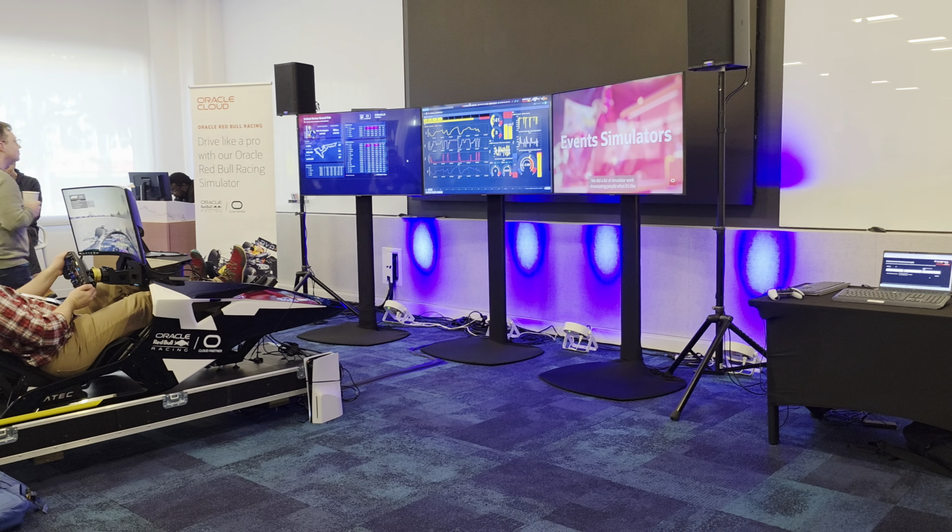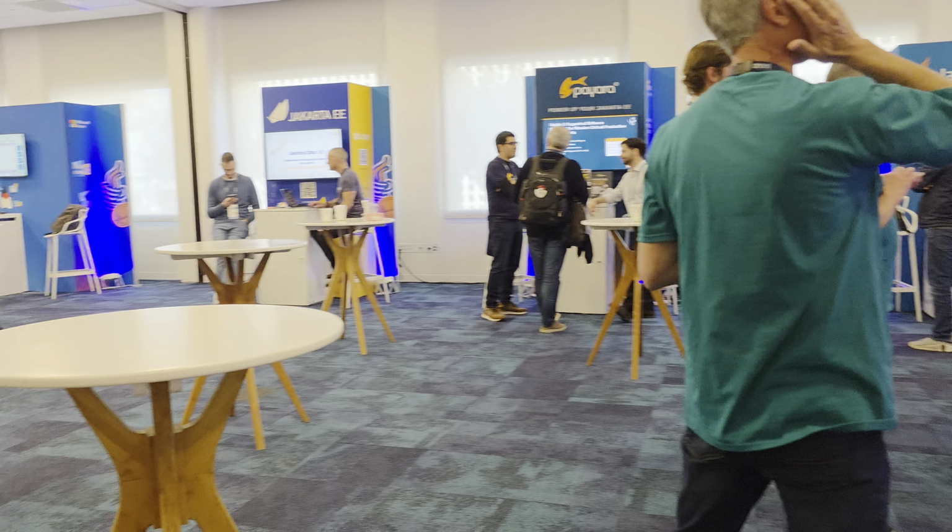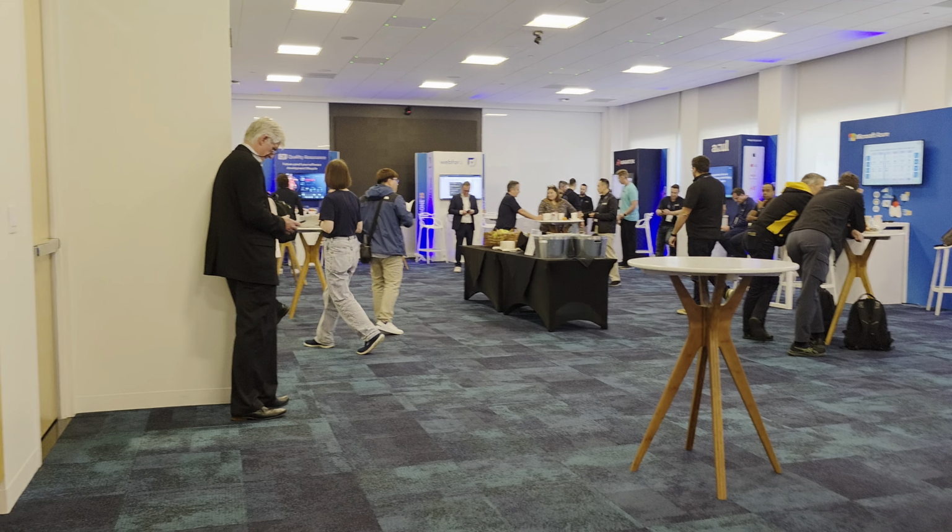Oh, okay, so here are some of the stalls.